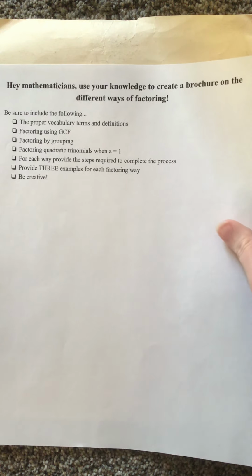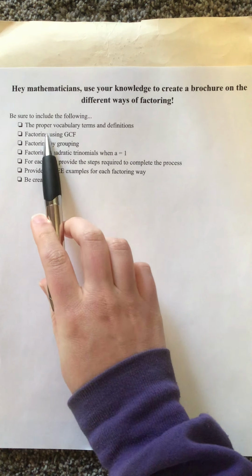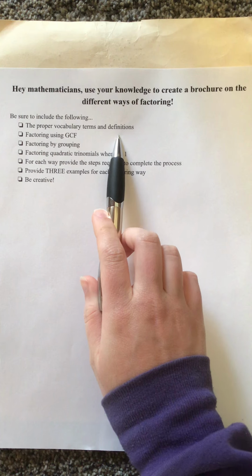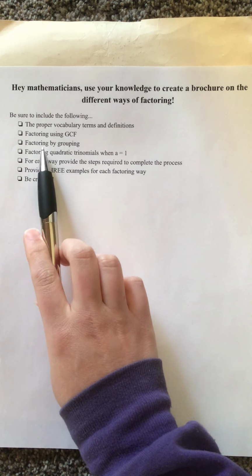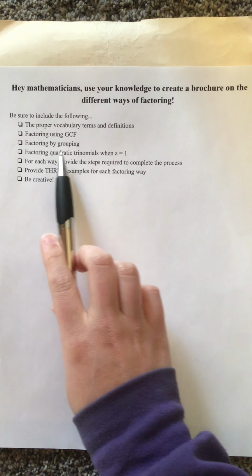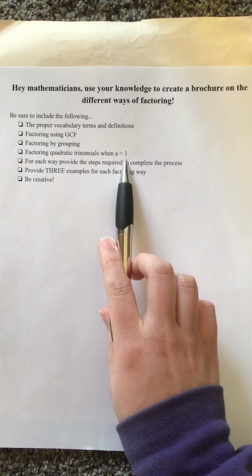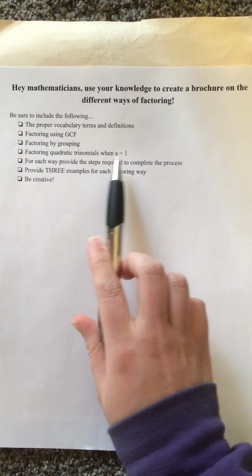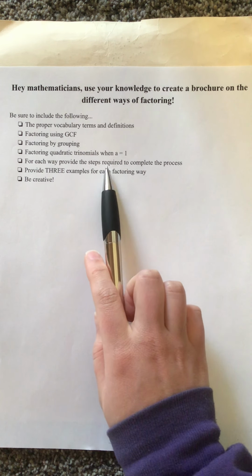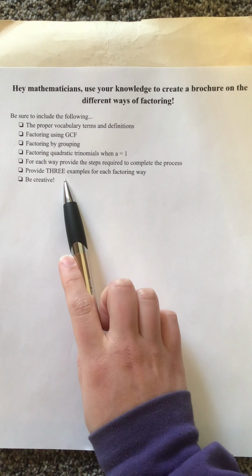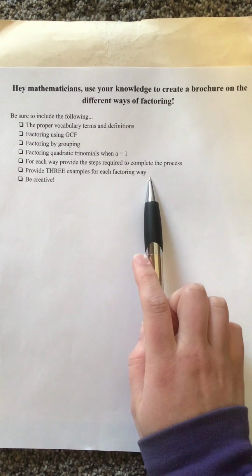Once you have finished all your practice problems, we thought it would be a great idea to show your new skills in a brochure. So we want to make sure in this brochure you include your proper vocab, terms, and definitions that we've gone over. We want to include factoring using GCF, factoring by grouping, and factoring quadratic trinomials when a equals 1, which is the last thing that we just did. For each of these 3 ways, make sure you provide the steps required to complete the process and provide 3 examples for each factoring way.